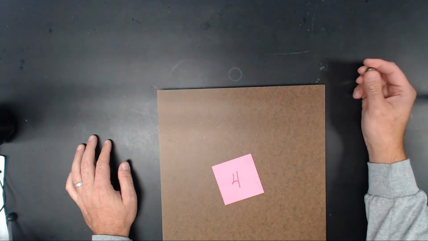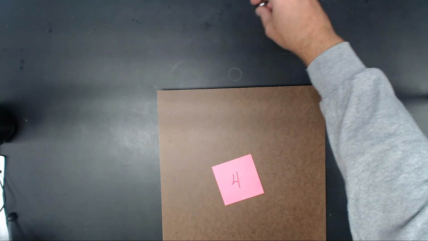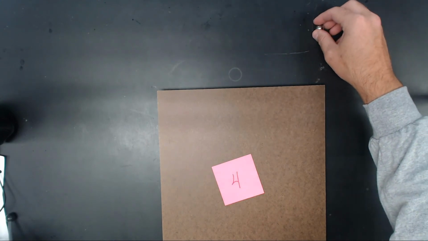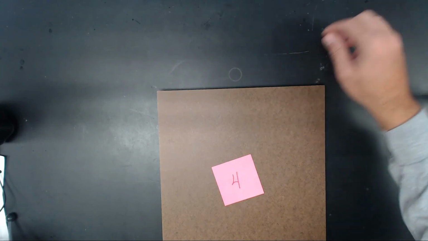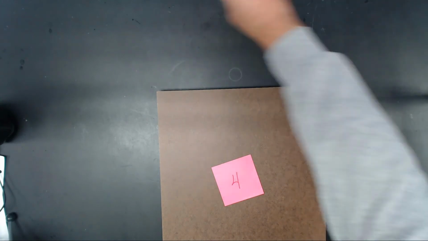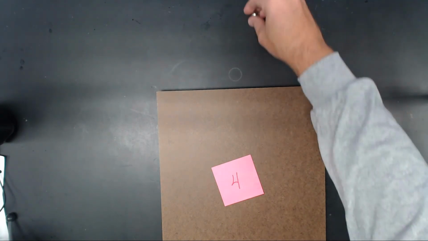Okay, so it's interesting that when I roll this directly, straight at it, it bounces straight back. But when I come over here, notice it goes off at a small angle. Oh, look, I can actually get it to bounce at different angles based on the way that I'm rolling it in there. So, straight.